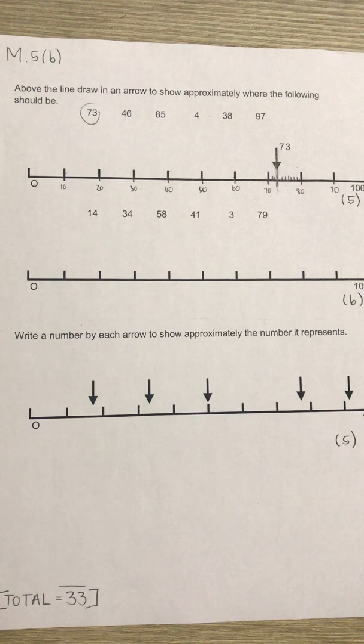Next one, 4. Where will 4 be on that number line? Pause. And then go write 4 in on the number line. Remember to draw the arrow. Next one, 38. Where does 38 fit on that number line? And then the next one, 97. Where does 97 fit on that number line?